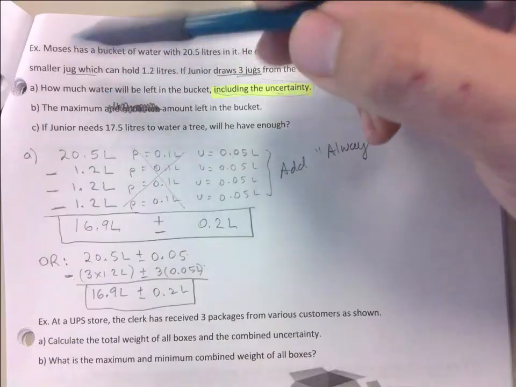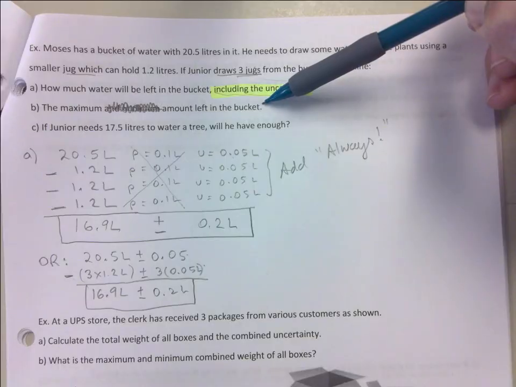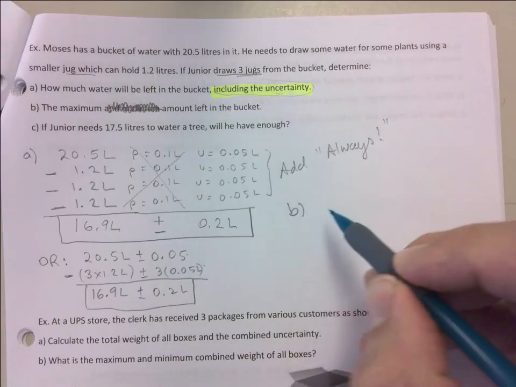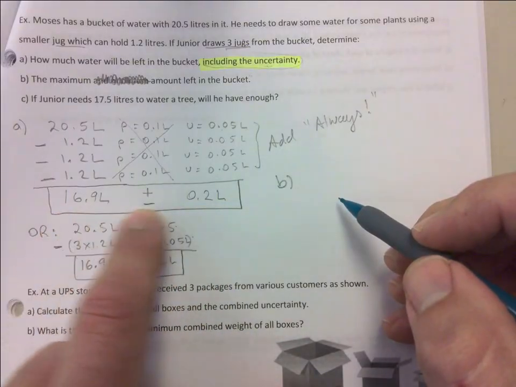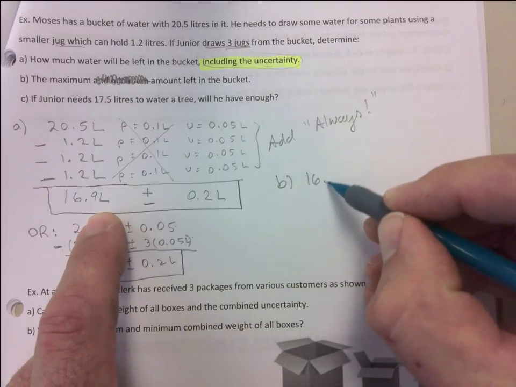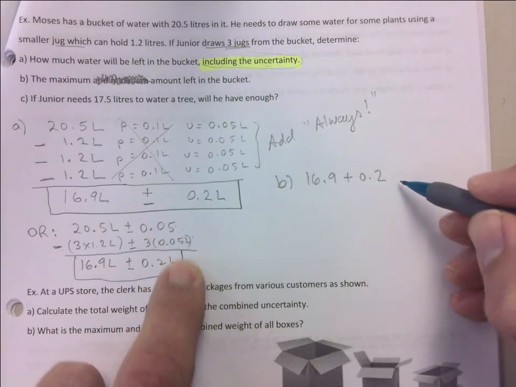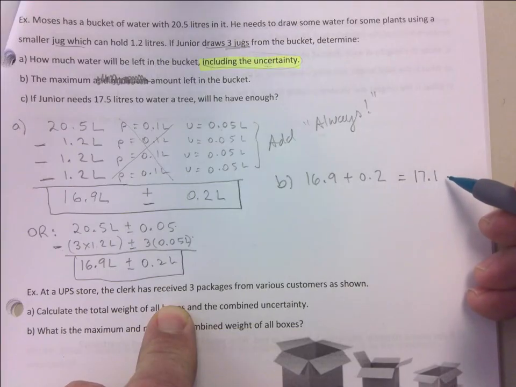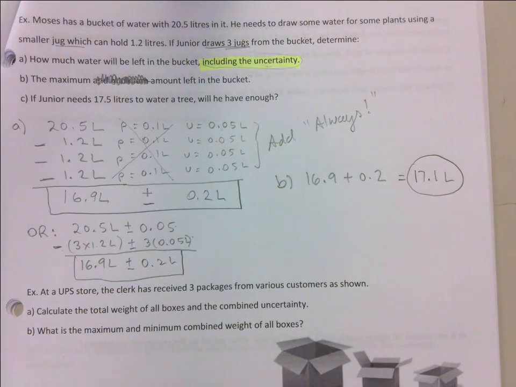We'll just say, imagine the province says, what's the maximum amount left in the bucket? What is the maximum amount left in the bucket? So you should be able to say, let's say you get this wrong, A is wrong. You should still be able to get B right, which is basically just taking the amount, right, plus 0.2. And if you add these up, 17.1 liters is your answer. Okay?